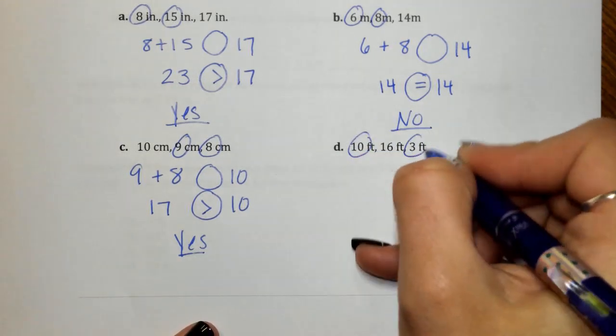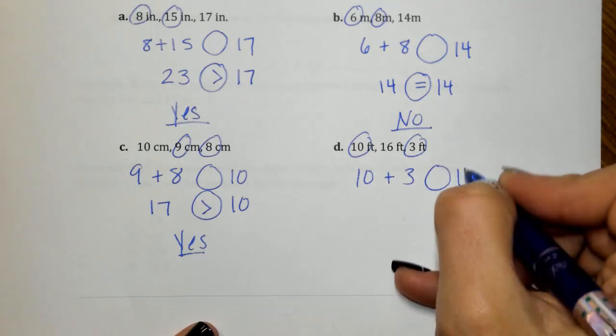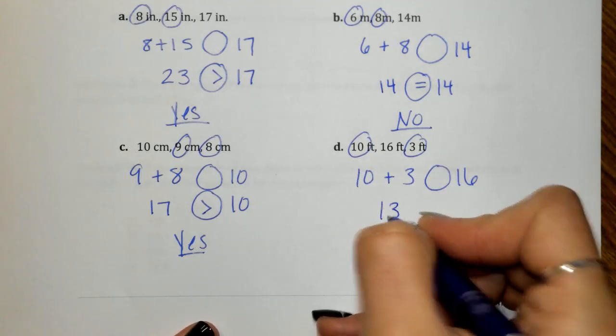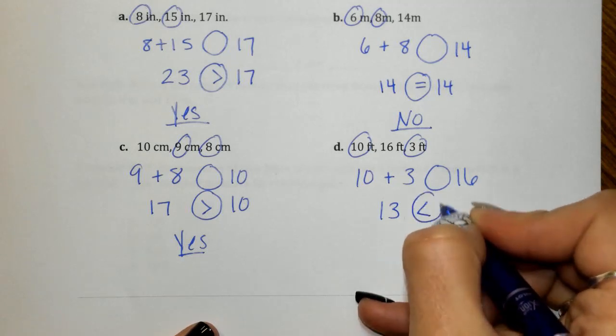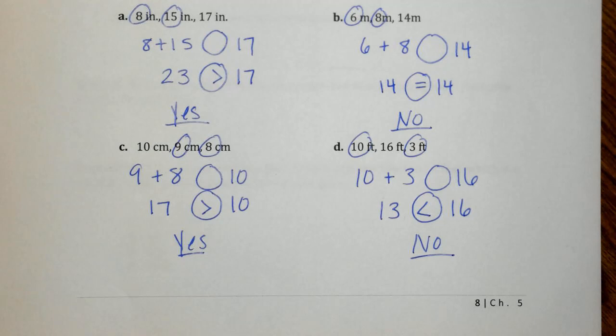Last one, I've got the 10 and the 3. Compare it to the third side. This will end up being 13, and this is going to be less than the third side. So this will be another example of no. So we have two examples of yes. We've got an example of no where they're equal. We've got an example of no when the sum is less than.